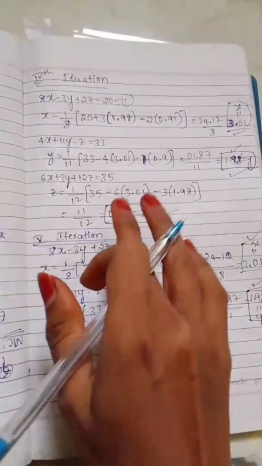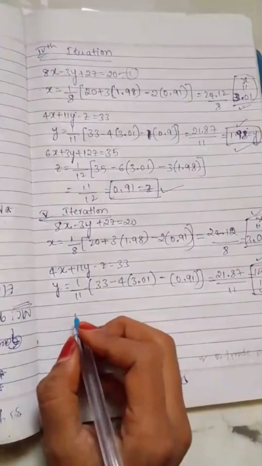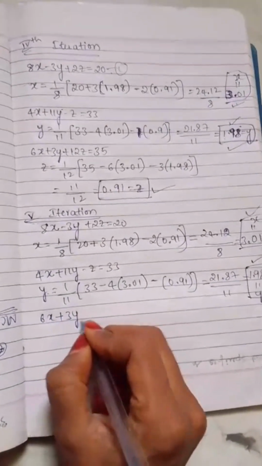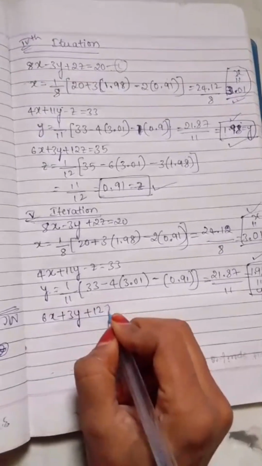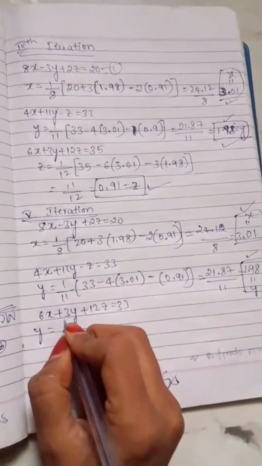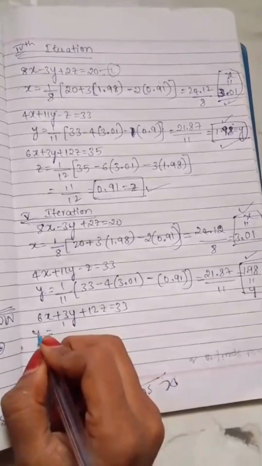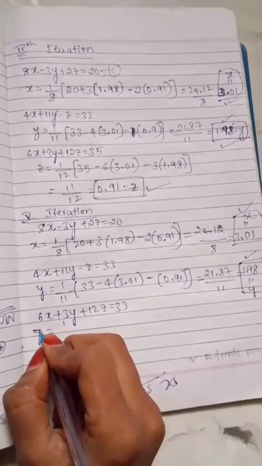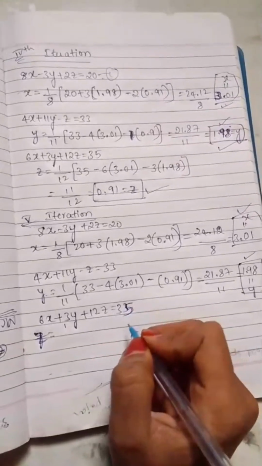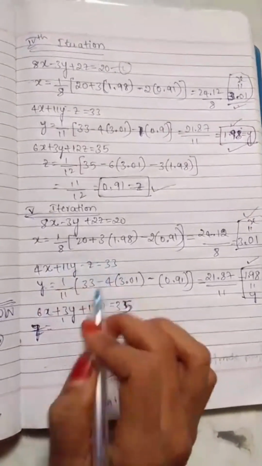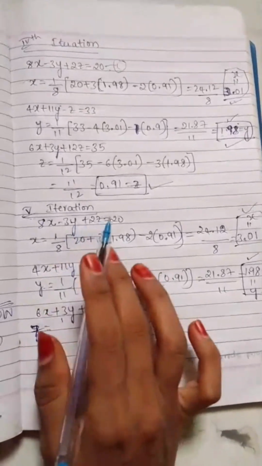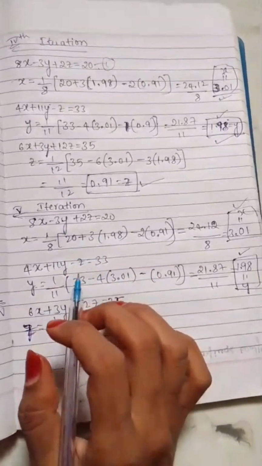Let us check the z value. Take the third equation, that is 6x plus 3y plus 12z is equal to 35. Like this you will also get confused. Be very careful with the maths. Check twice before calculating whether it's correct or not.